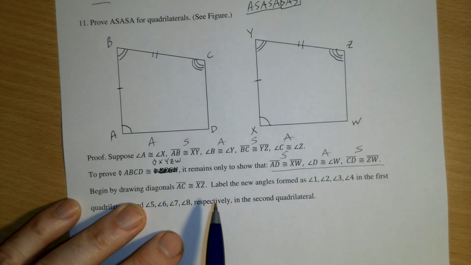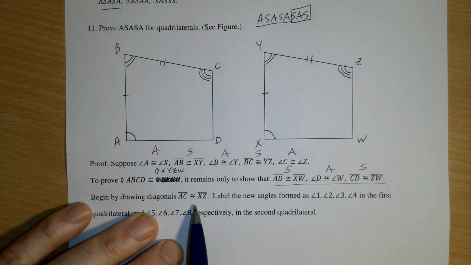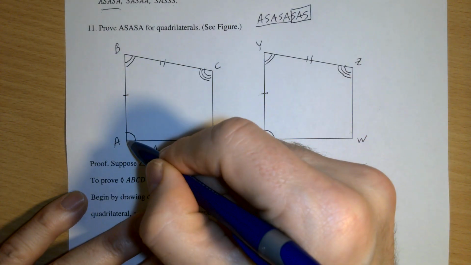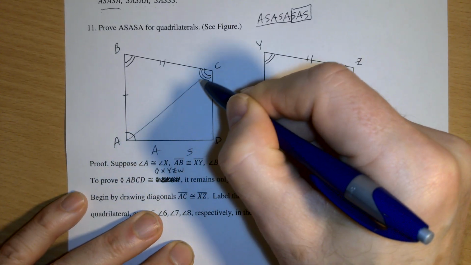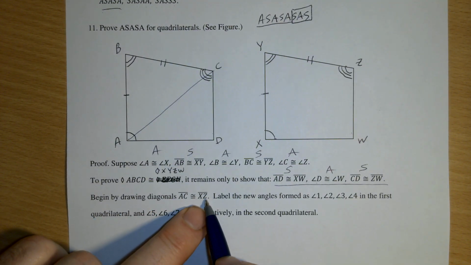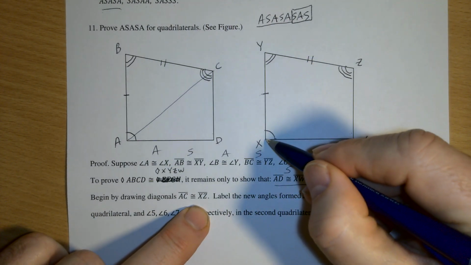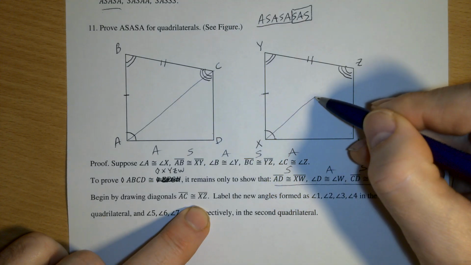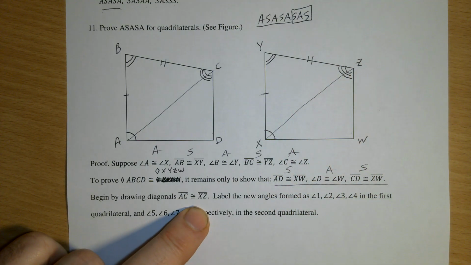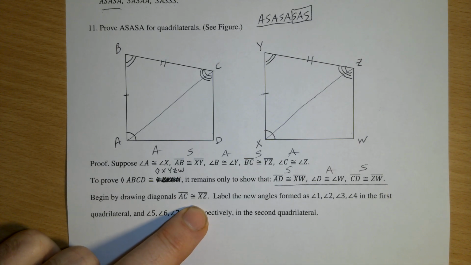Let's begin by drawing a diagonal AC, like that, and the corresponding diagonal XZ. Notice we have triangles now. We're going to actually use triangles like we did in the previous section.